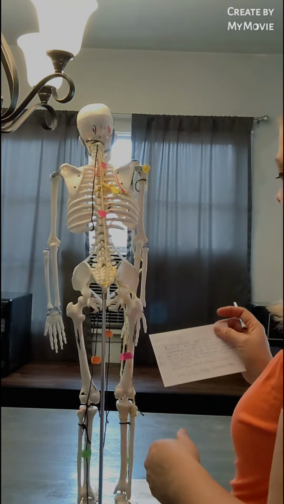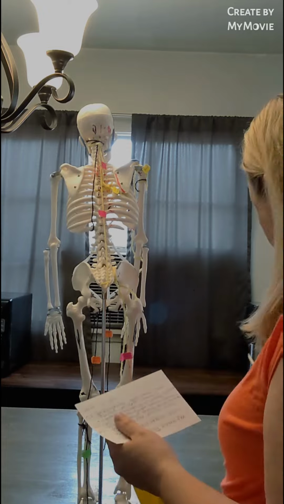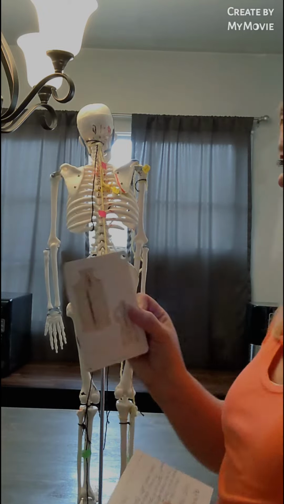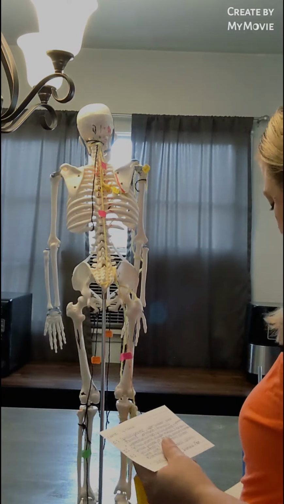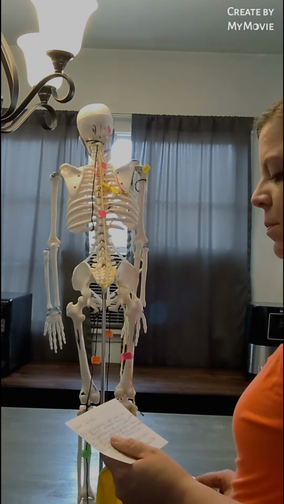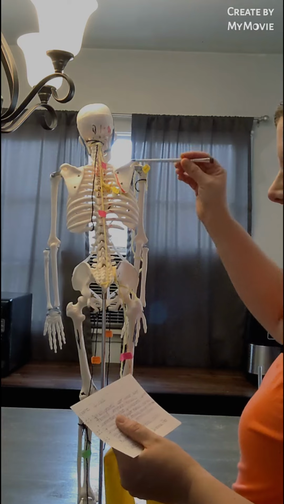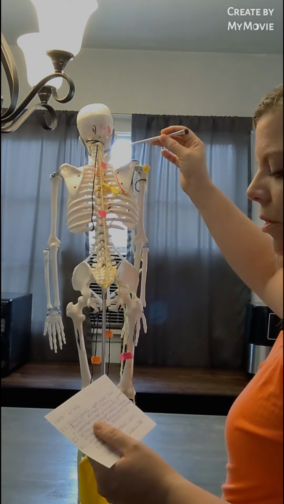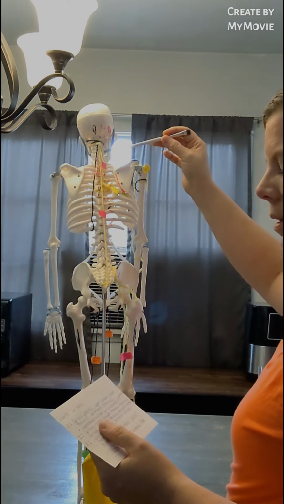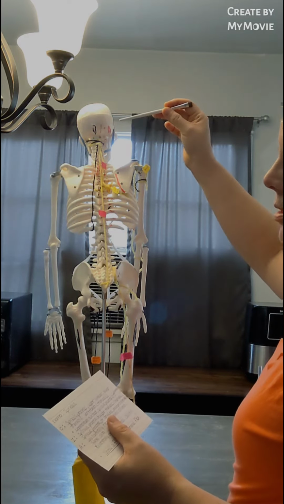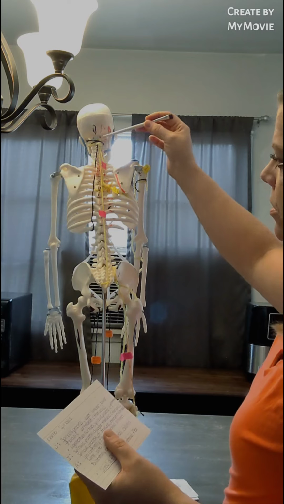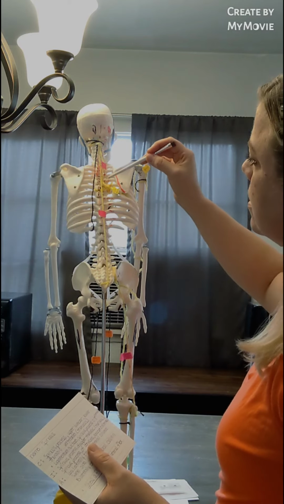Your spinalis is right here. The origin is the spinous process of the upper lumbar and lower thoracic vertebrae, thoracis, ligamentum nuchae, spinous process to C7, cervicis. So your insertion's up here, your muscle is right here.